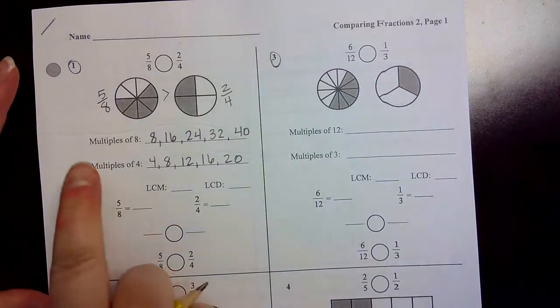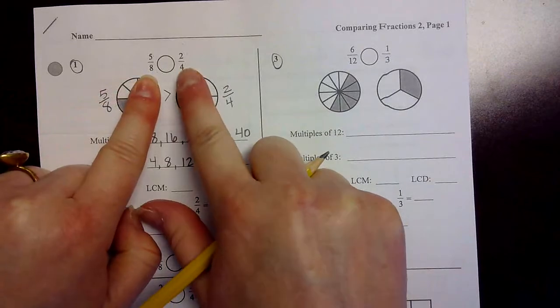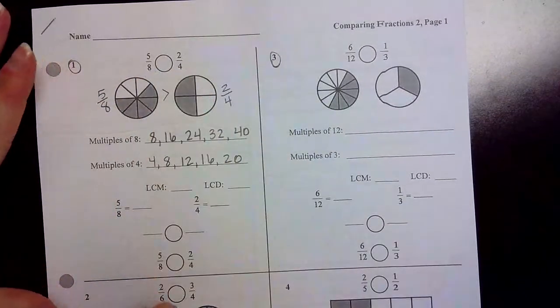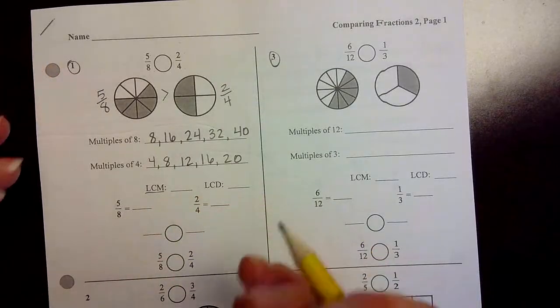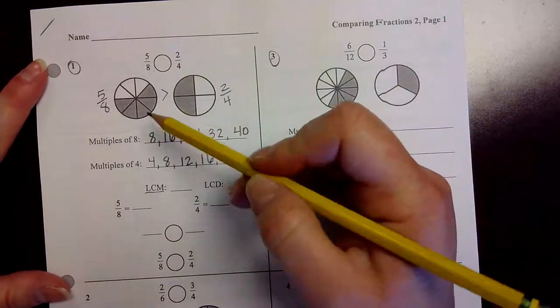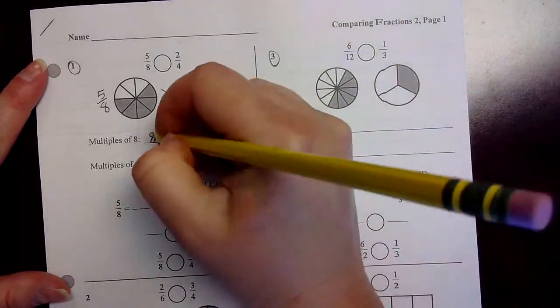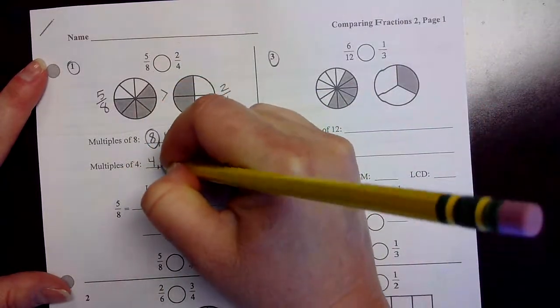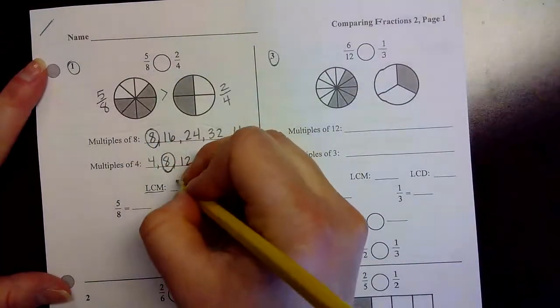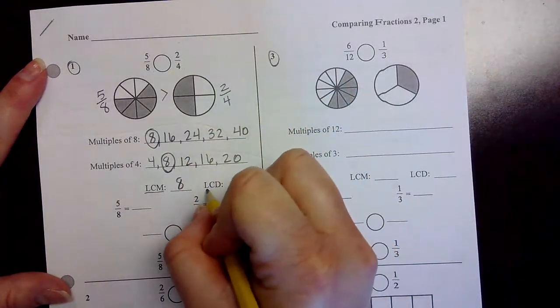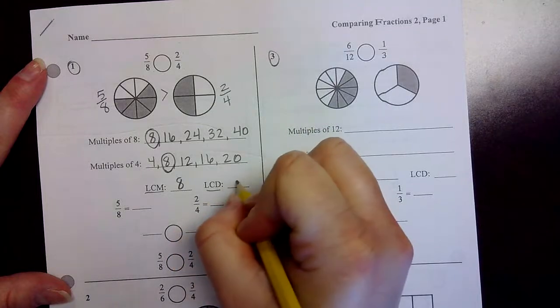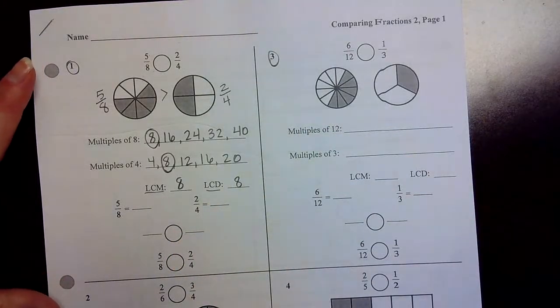All right, so we have our multiples of our eighths and our fourths. Let's find the least common multiple. So we're finding the least number that they have in common. Well, this one doesn't have 4, right? So they both have an 8 in common, and that's the least number they have. So our least common multiple is 8. So we're going to turn both of these into a least common denominator of 8.